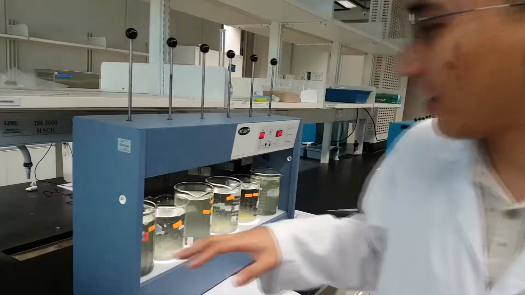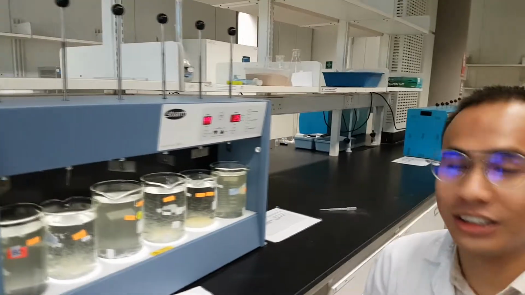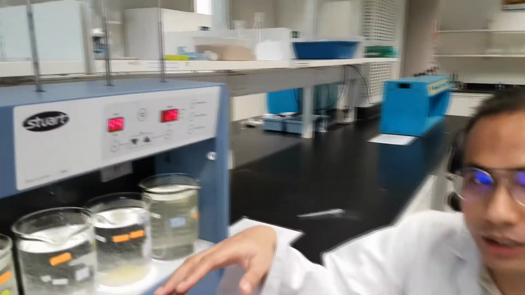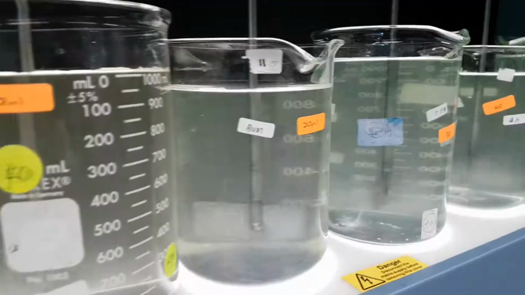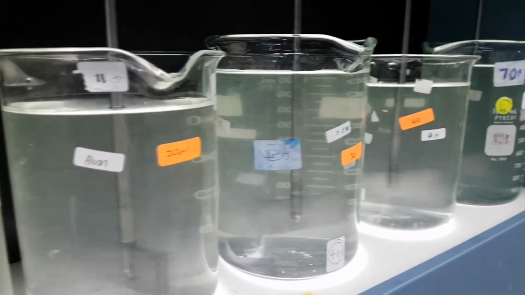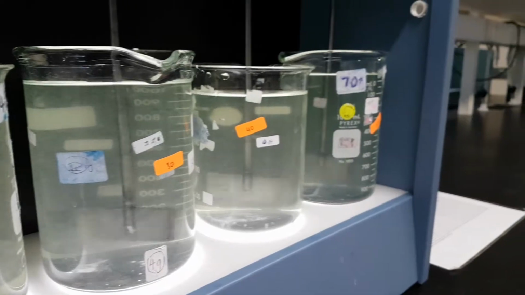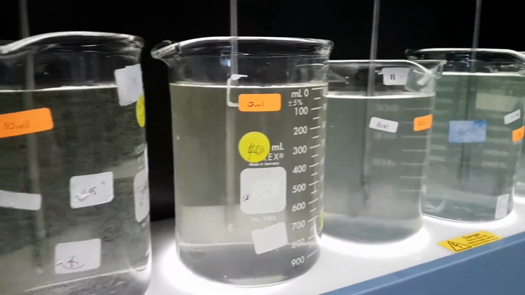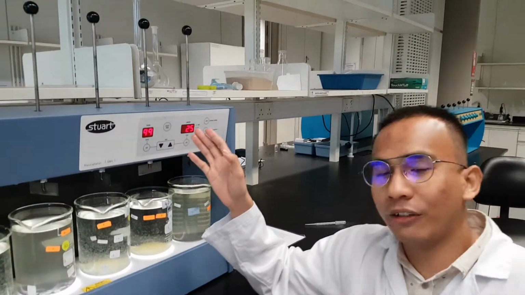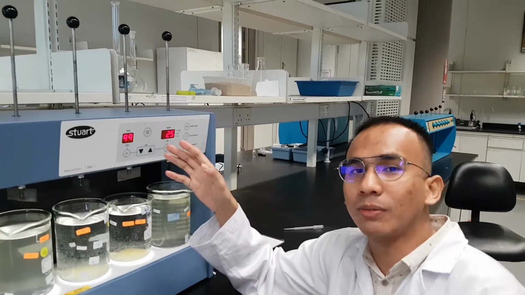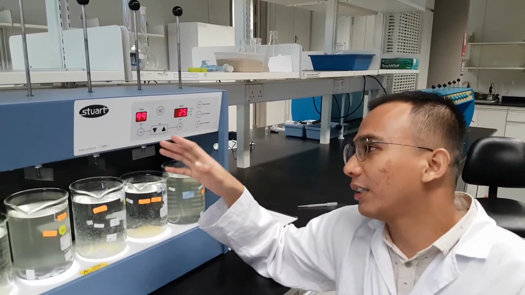So this is a flocculator machine. In this experiment, we faced another difficulty because according to the lab manual, the minimum RPM we need is 10, but this flocculator can only achieve 25 RPM at its minimum speed. So we cannot get 10 RPM.